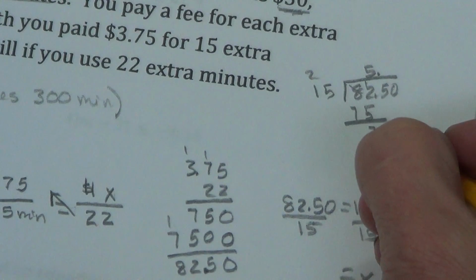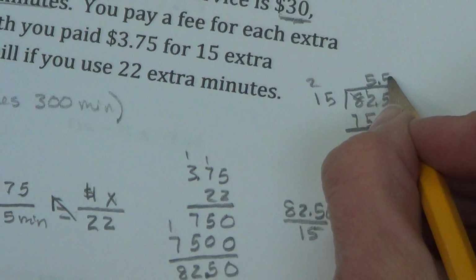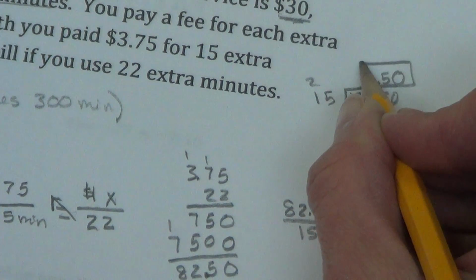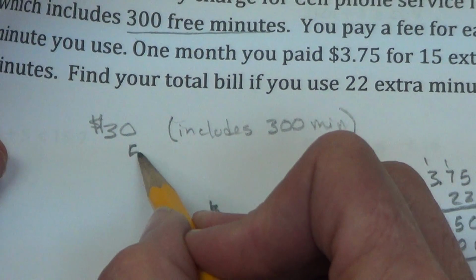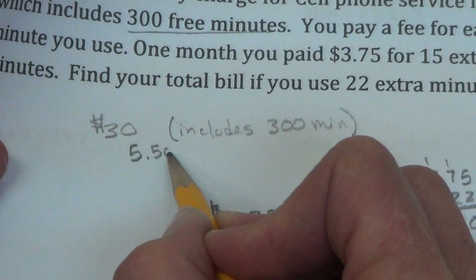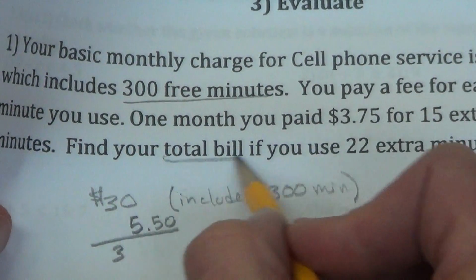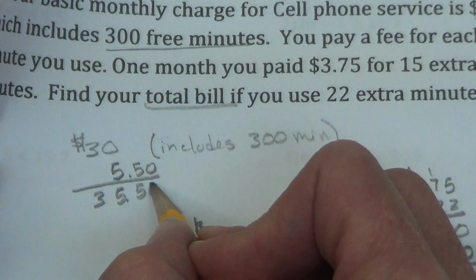And 15 goes into 750 5 times. So we're going to have an additional $5.50 added to our bill. So our total bill, because they asked for total bill, is $35.50.